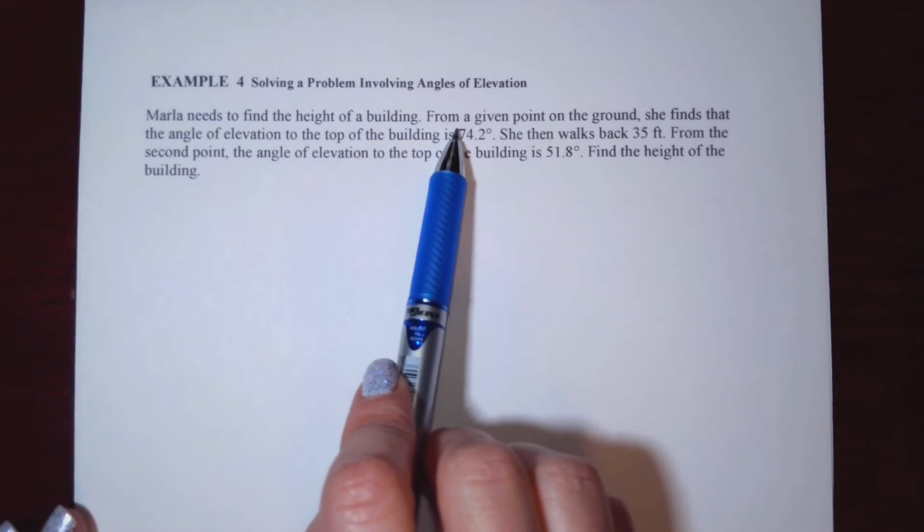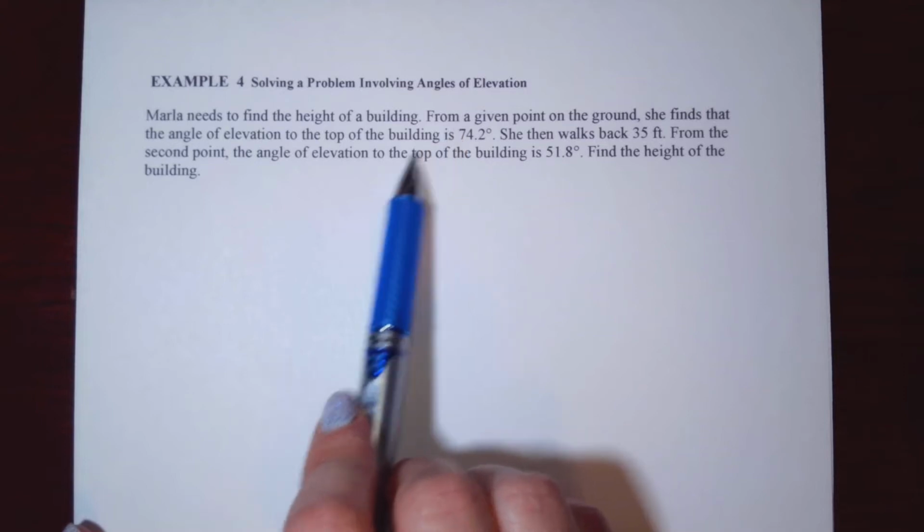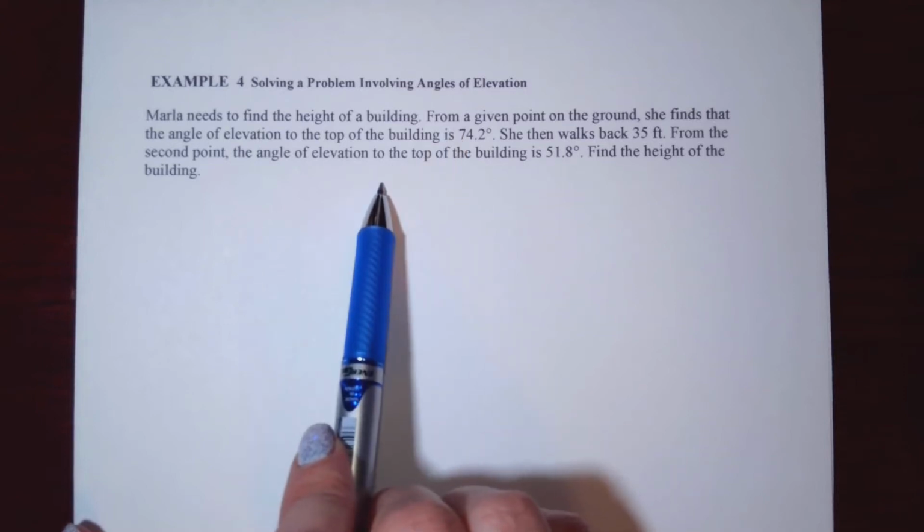Now we have done this before with two separate measurements, but this one is set up a little bit differently, so make sure that you read the problem closely. Our sketch is going to look different than what we have done previously.